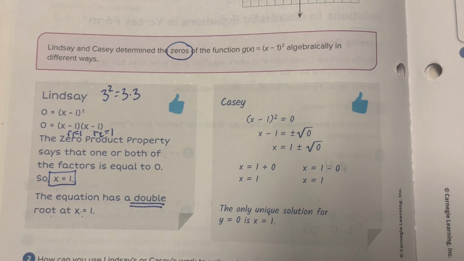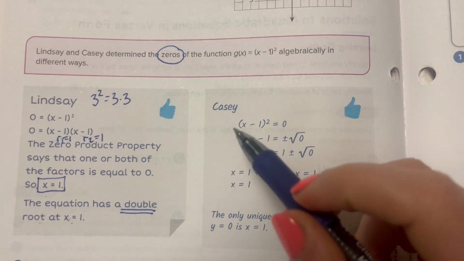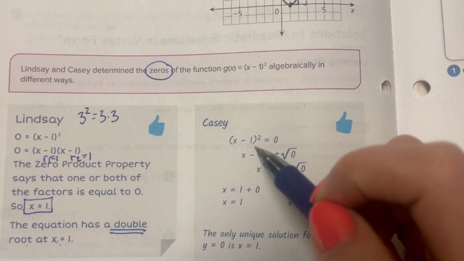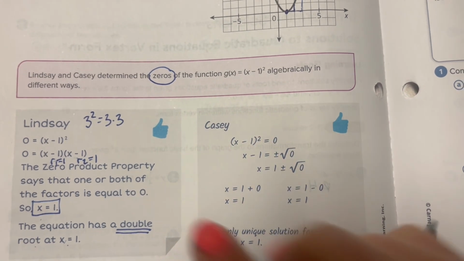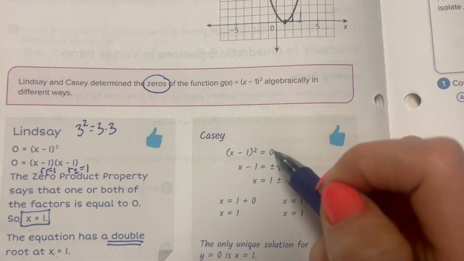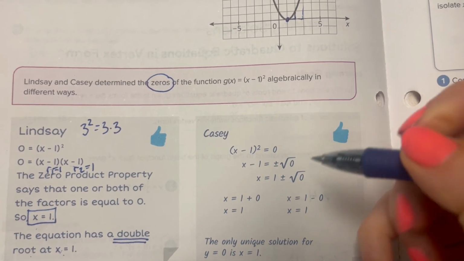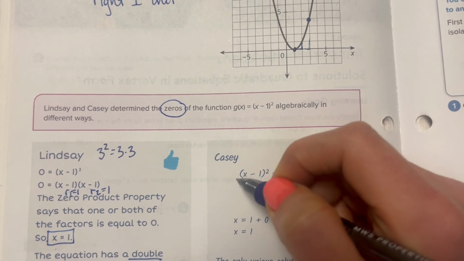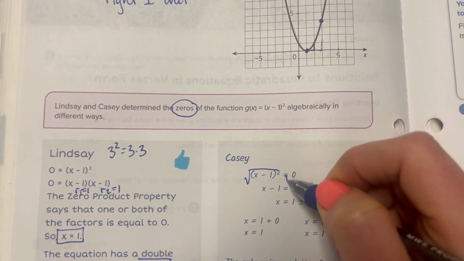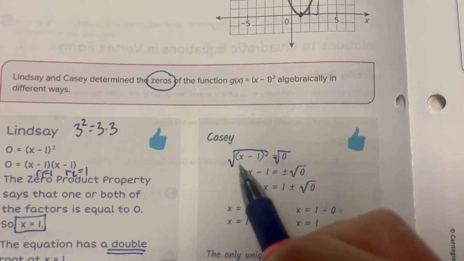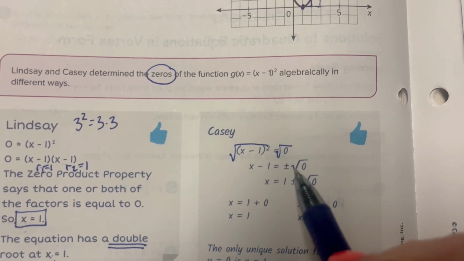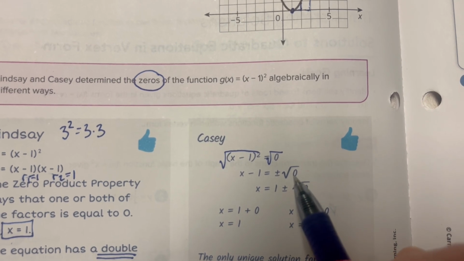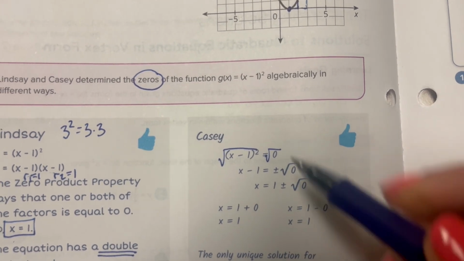However, Casey did it a different way, which is the way I was hoping to teach you guys how to do on that worksheet. Instead of breaking that into 2 and making it factored form, he set the whole thing equal to 0 and then isolated. So remember, to isolate something that's been squared, we do the inverse, square root, square root. We're left with x minus 1 equals the positive square root of 0 or the negative square root of 0. Square root of 0, it's just 0.